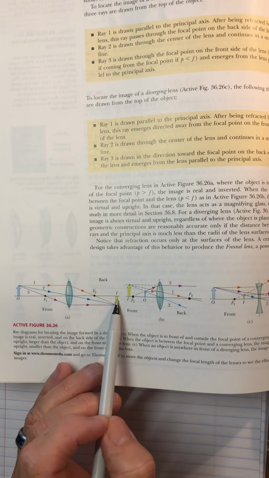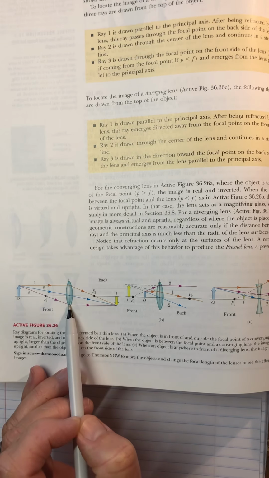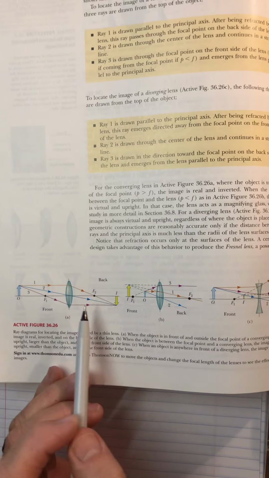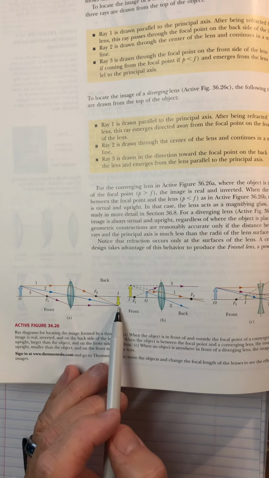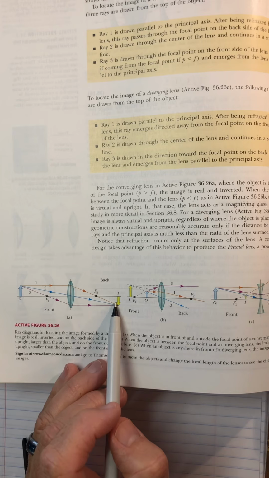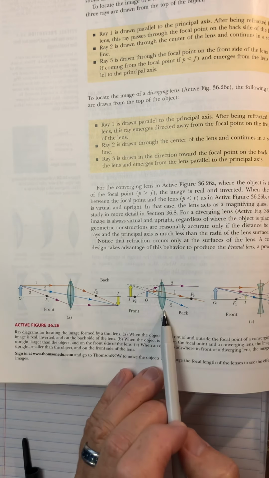So this is the Q. The Q is from the image to the lens. And it's positive if it's where the light actually went. So the light actually goes through a lens. And so Q is positive on this side. Q is negative if the image is formed over here. And that's what we see in this second picture.